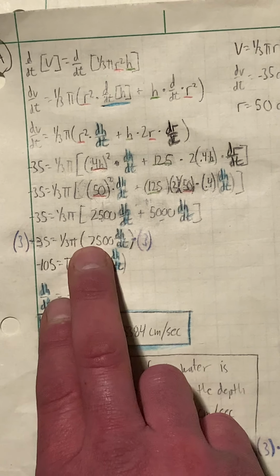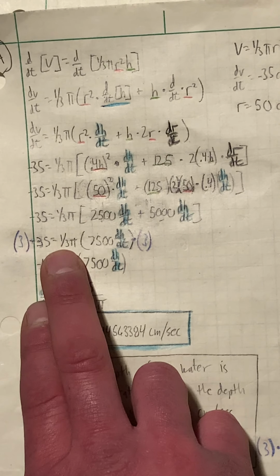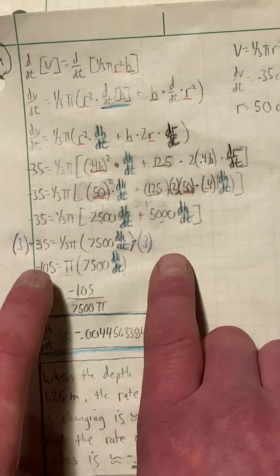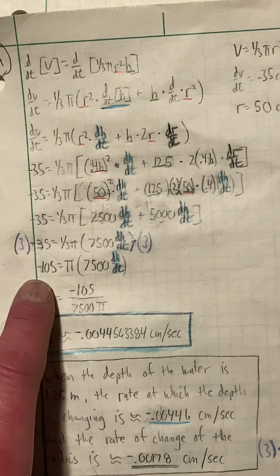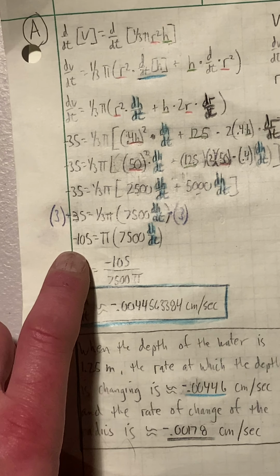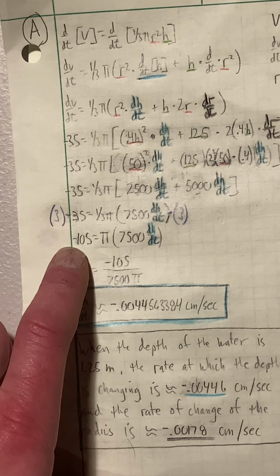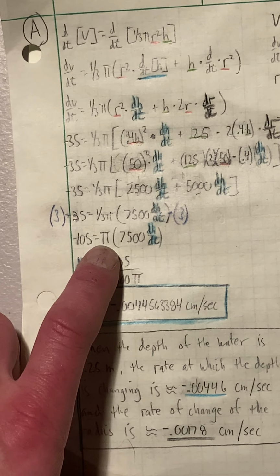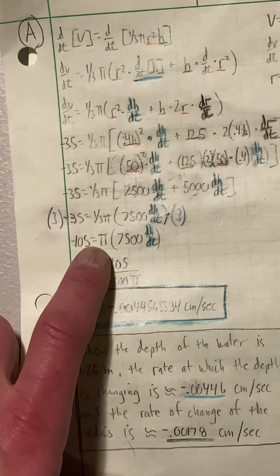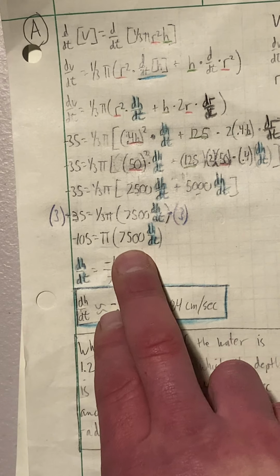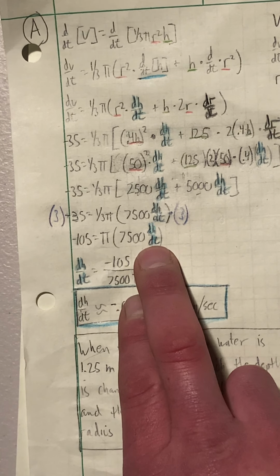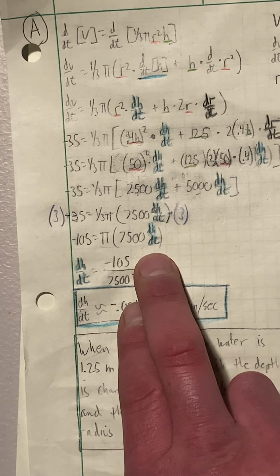Continuing on, to get rid of that fraction, we multiply both sides by 3. So negative 35 becomes negative 105 equals pi times 7,500 times dH over dt.